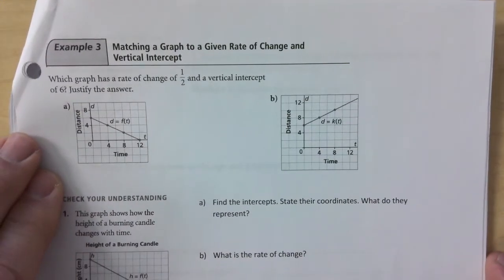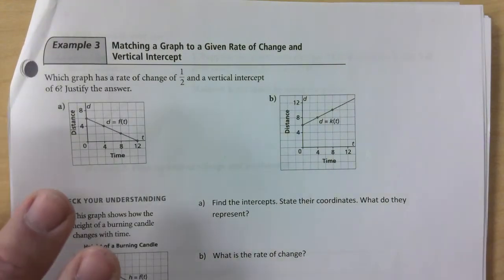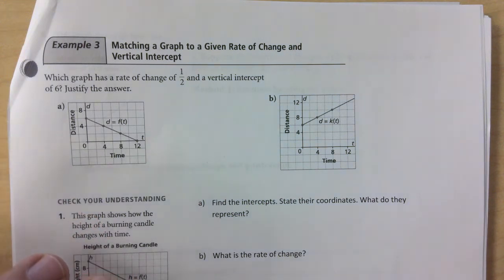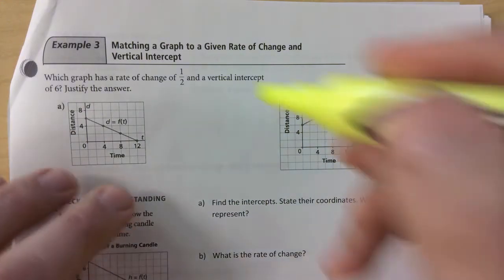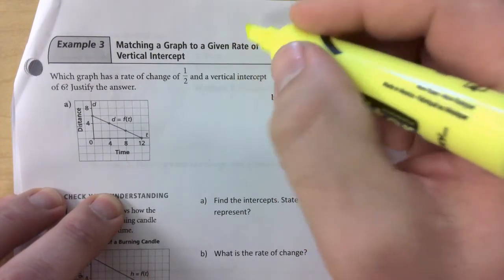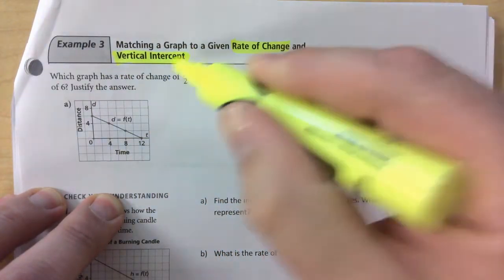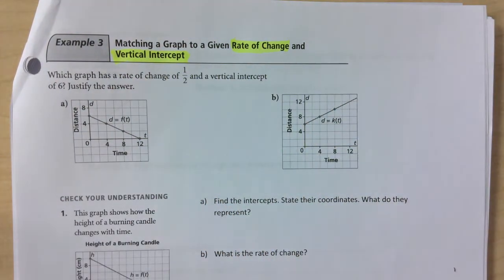Okay. Here's an interesting one. Matching a graph to a given rate of change and vertical intercept. Okay. So the combination of rate of change and the vertical intercept, that should narrow it down, right? It should narrow it down.